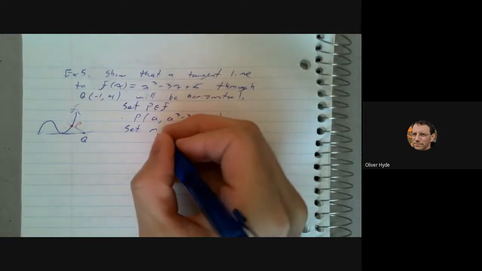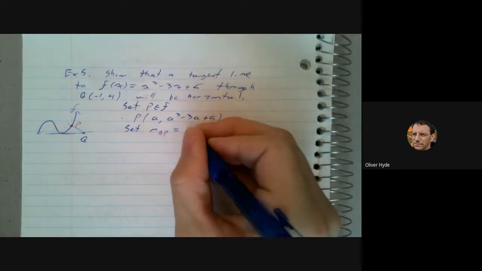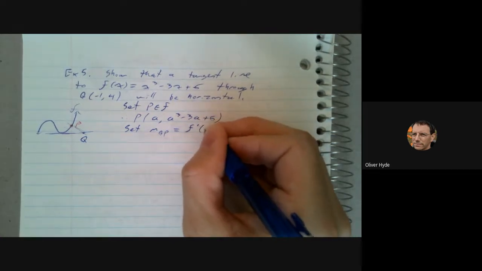So once again, I'm going to set the slope from Q to P equal to the derivative of the function, f prime of, I guess I'll have to call it a in this approach. Let's evaluate f prime of x for our reader so they can follow that relatively simple substitution.